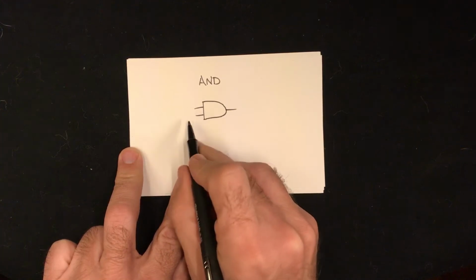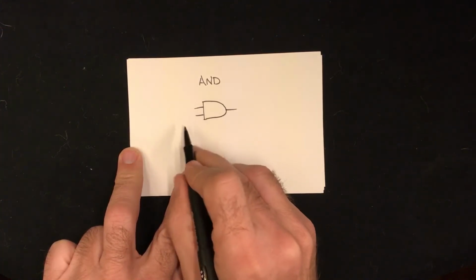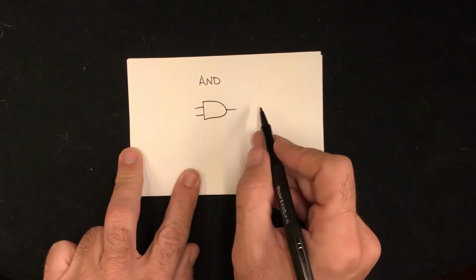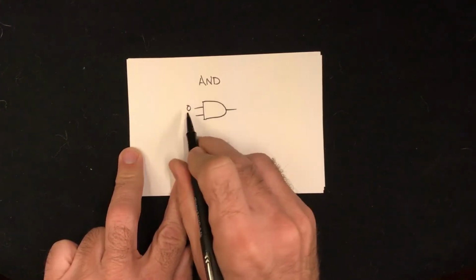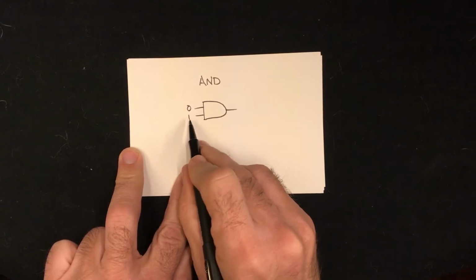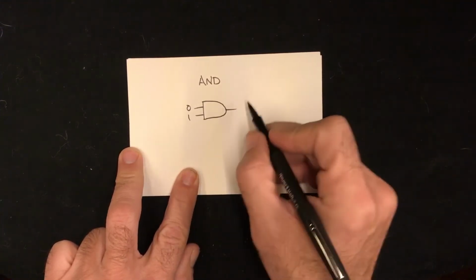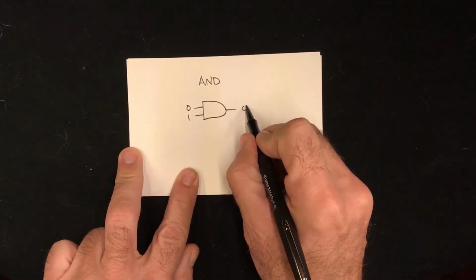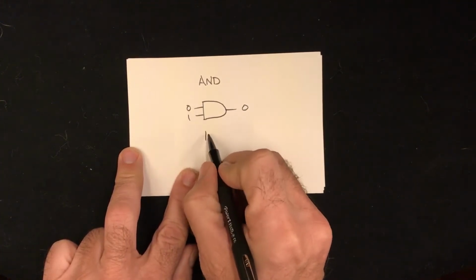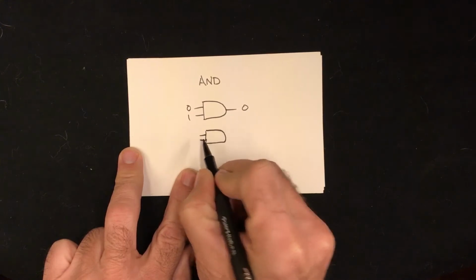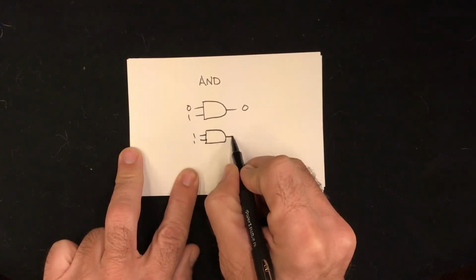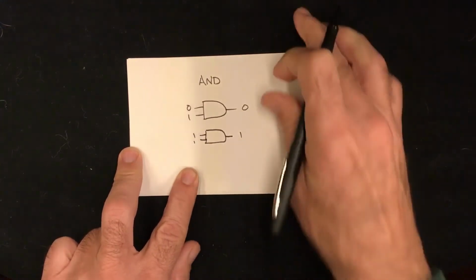If you have a 1 and a 1, you get a 1 out. Any zeros in the input results in a 0. So if I have a 0 coming in, no voltage, and a voltage, then I get nothing out. So the only true condition in the ANDing operation is if I have both ones coming in, then I can get a 1 out.